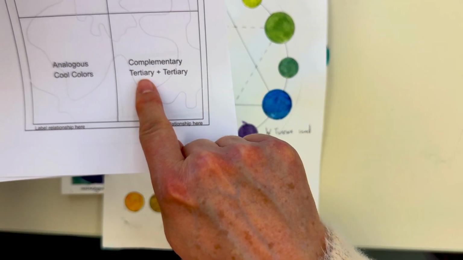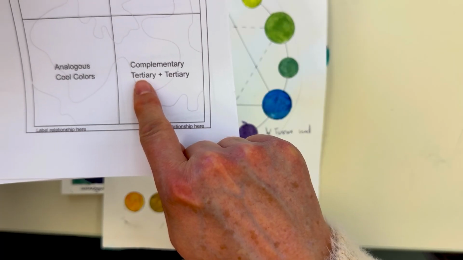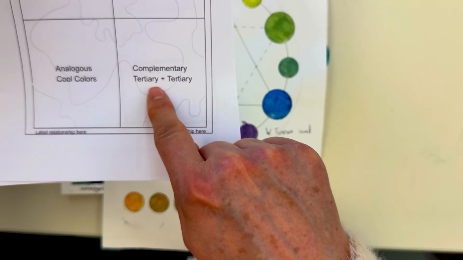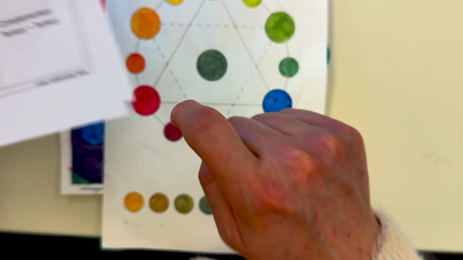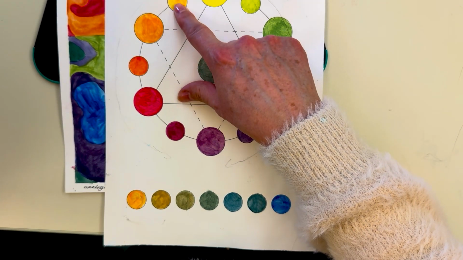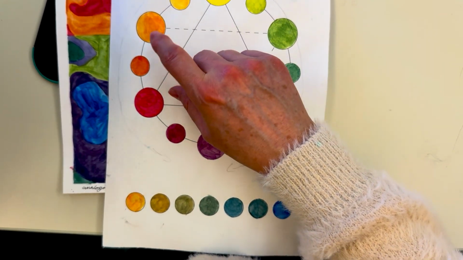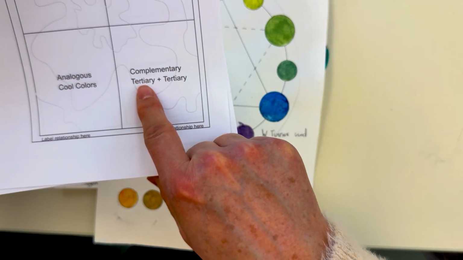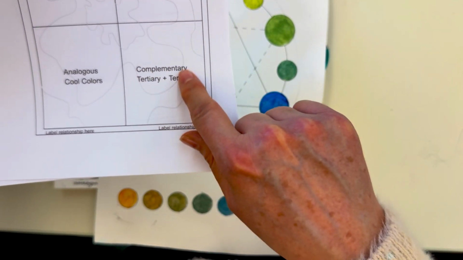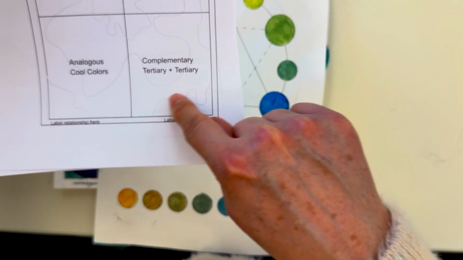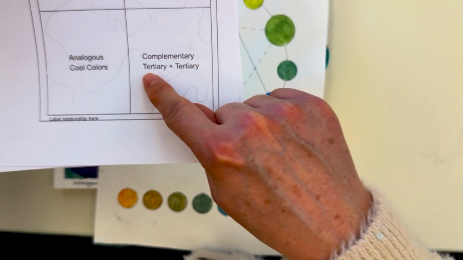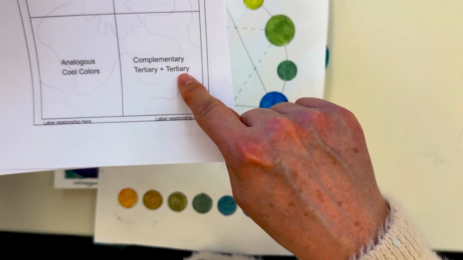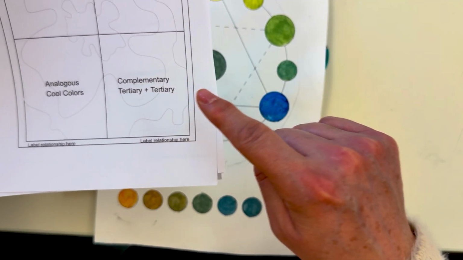So I would write this down in the notes that you took in your sketchbook, because different art teachers or different people are going to use different words for this color. These colors that come in between a secondary and a primary, I call them intermediate. Some people call them territory. So this right here says you have to have, in this box, complementary colors, but it has to be a territory and a territory, which means it has to be an intermediate and an intermediate.